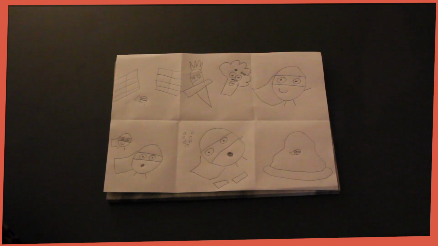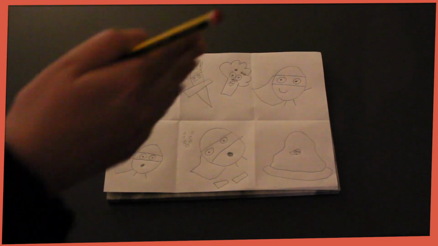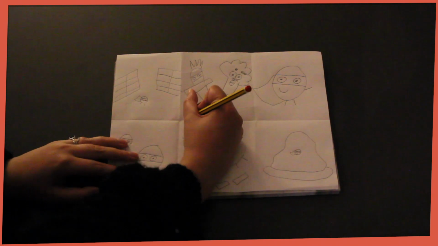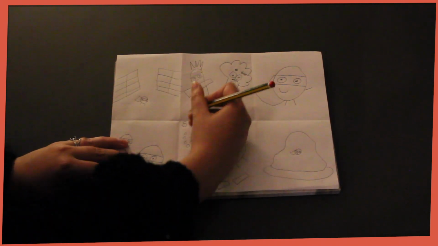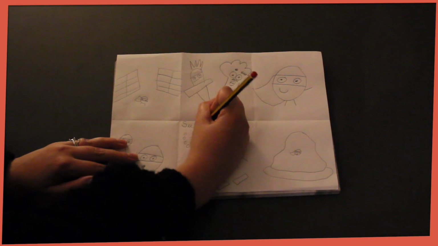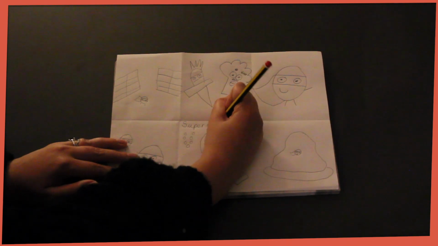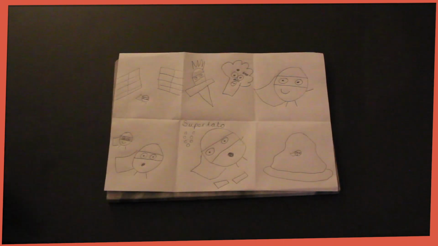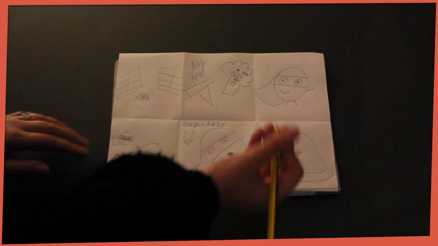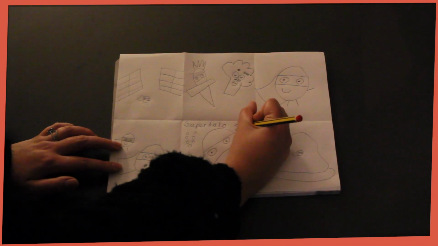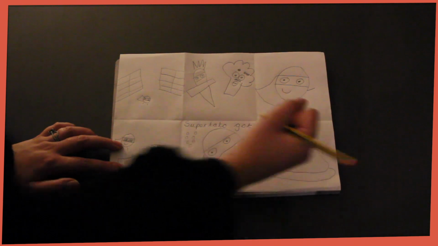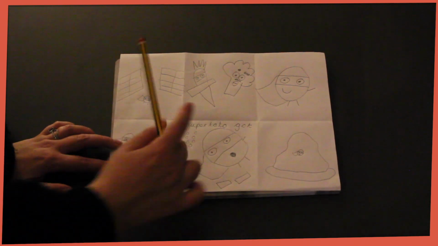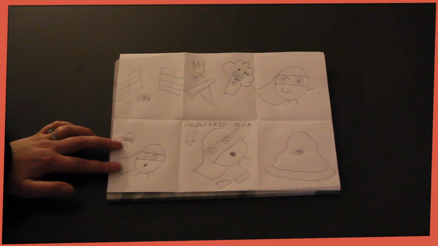Who knows what the first sound is in Supertato? Sound it out for me. Supertato. So it's a S sound, isn't it? So I'm going to write S, a capital for his name. Supertato, because it's a tricky word. And my next word in the sentence was got. So Supertato got, got. And then I'm going to remember to use my finger spaces as well when I write a new word.